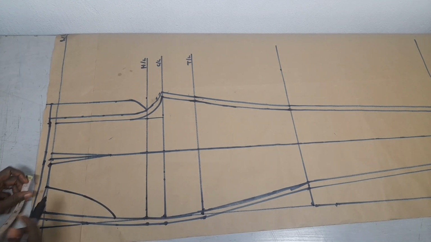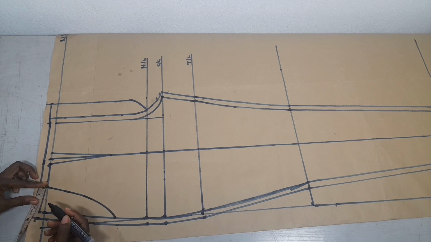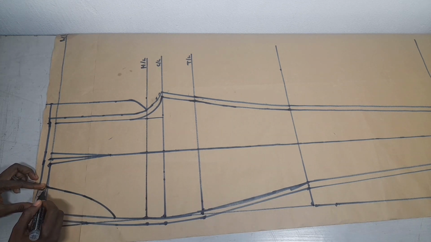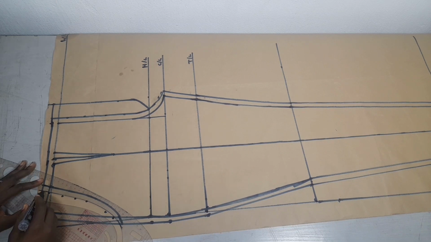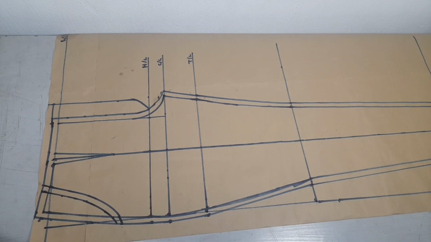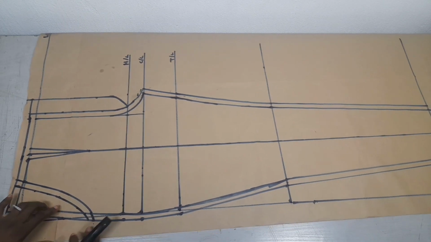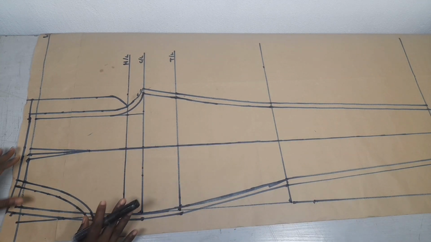Okay. So now I'll be measuring my allowance for my pocket. I'll be using 0.5. So now this is my pocket opening. I'll cut out my pattern now.